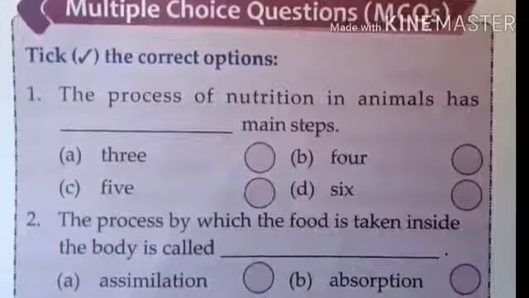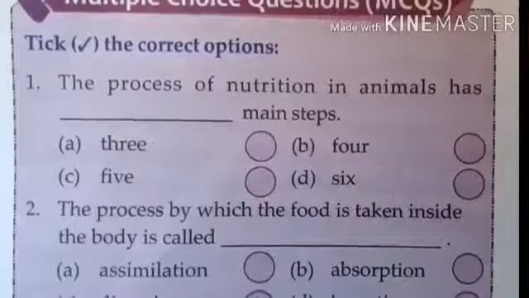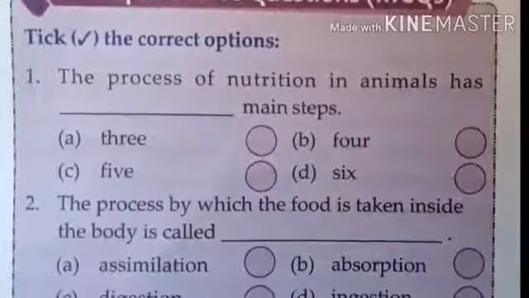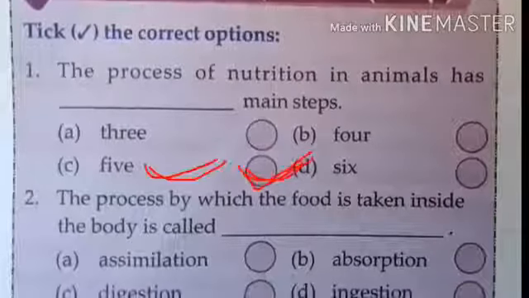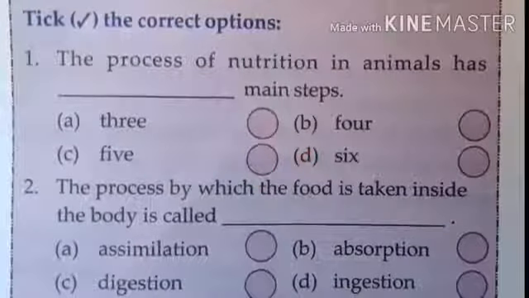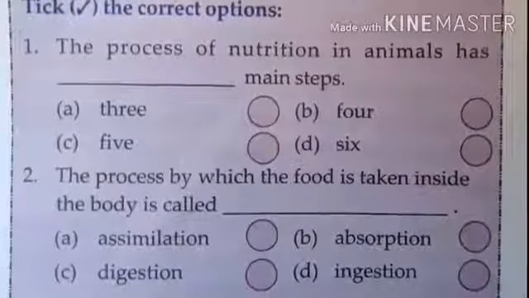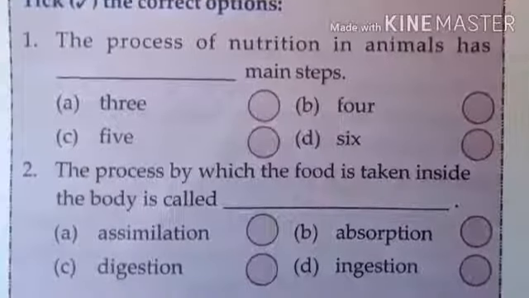Now the process of nutrition in animals has many steps. Options 3, 4, 5, 6. So the correct one is 5. Second, the process by which food is taken inside the body is called assimilation, absorption, digestion, or ingestion. The correct answer is ingestion.